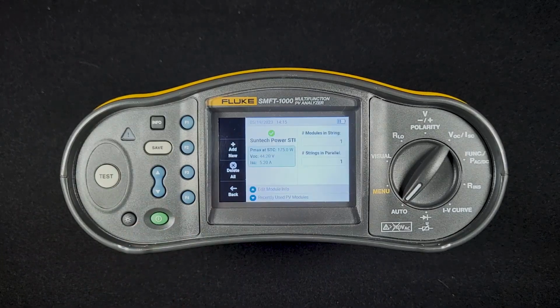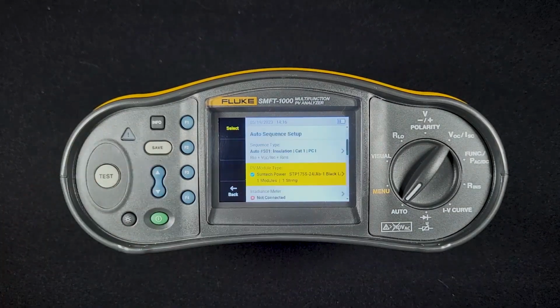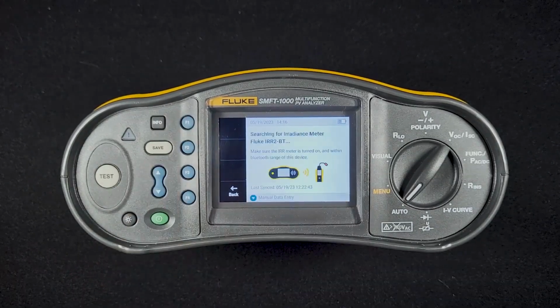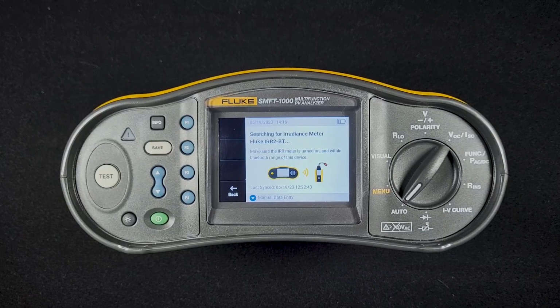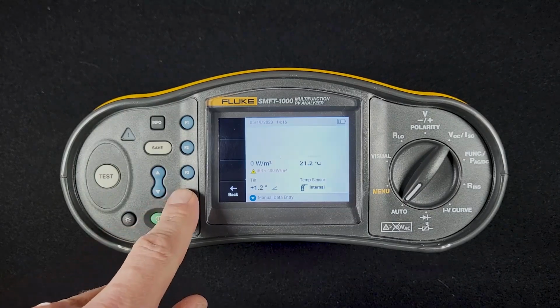We can also select the number of modules that are in a series string and the number of strings in parallel. The other thing that we need to do here is connect our irradiance meter. Mine is not connected. If I select that and I turn my irradiance meter on, it's going to pair with the irradiance meter, and I've got it connected now. I'm inside, so no irradiance, but I do have the temperature, the tilt angle, and I'm using the internal temperature sensor there. So now I can go back.